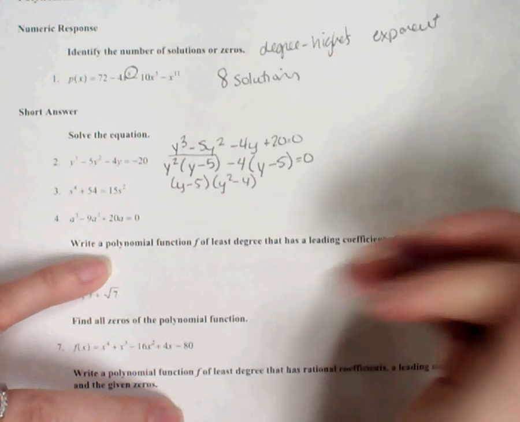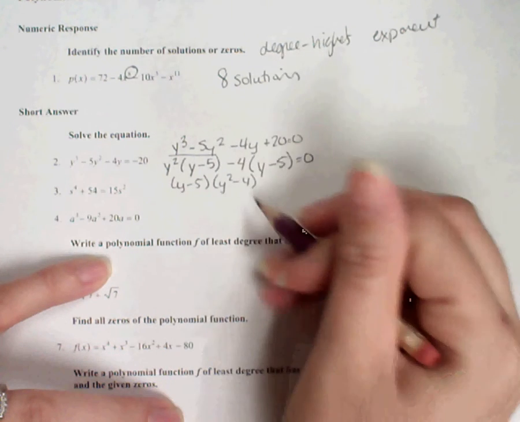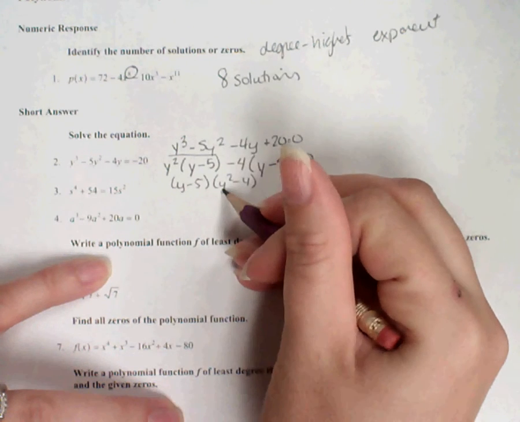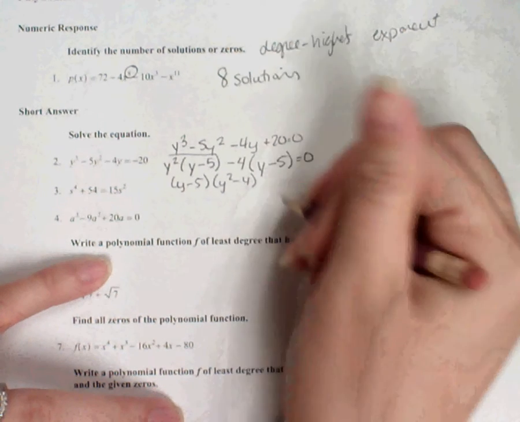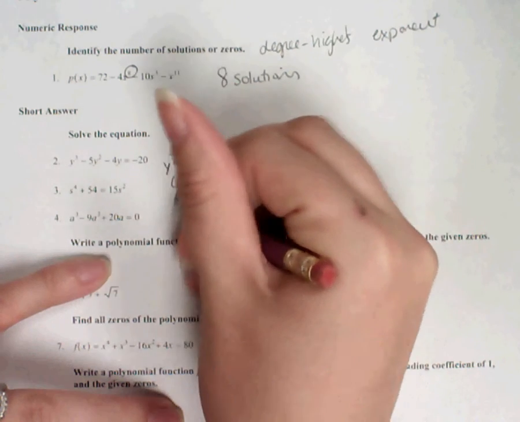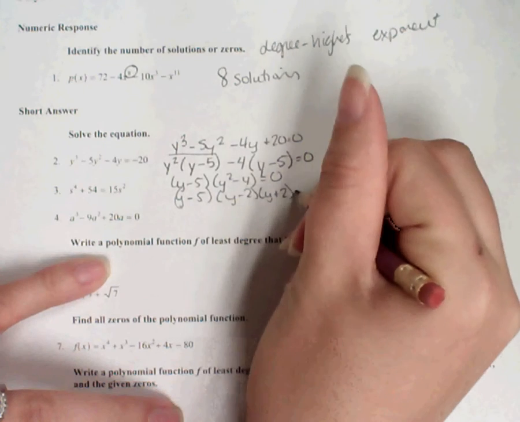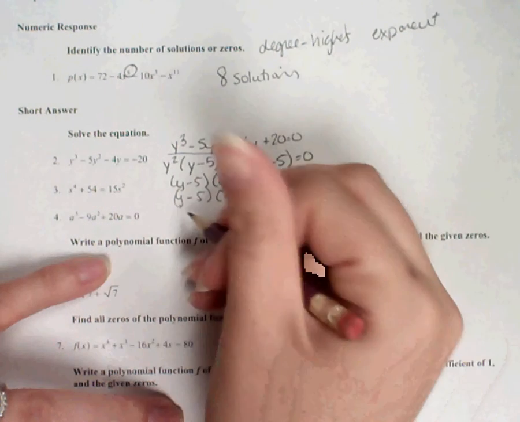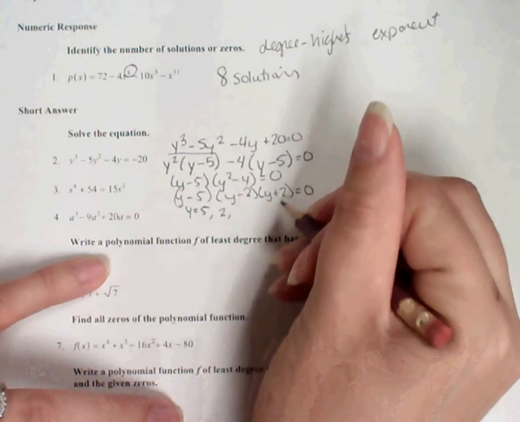Now y squared minus 4 has 2 terms, it's squared, and it's a difference of squares because I can square y to get y squared and square 2 to get 4. So this could be factored again to be y minus 5 times y minus 2 and y plus 2. So then my solutions are y can be 5, can be 2, or it can be negative 2.